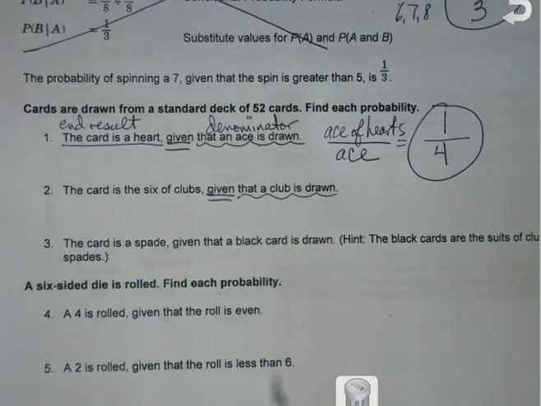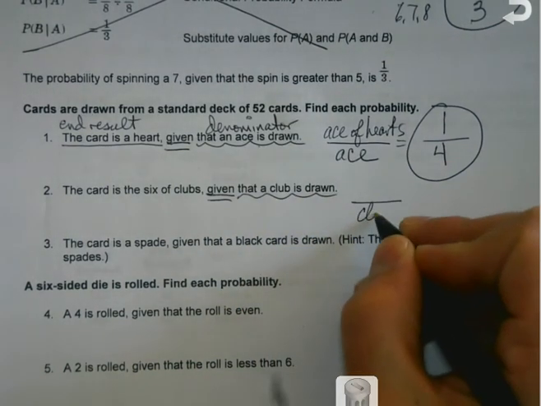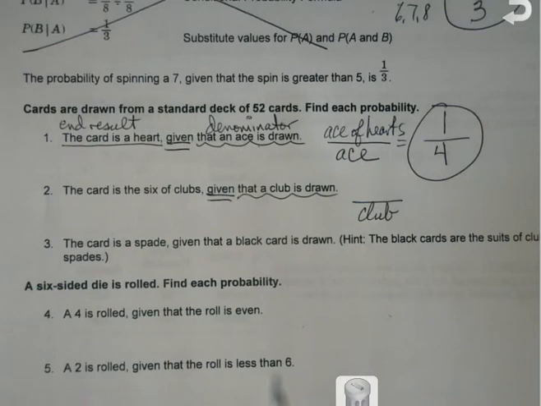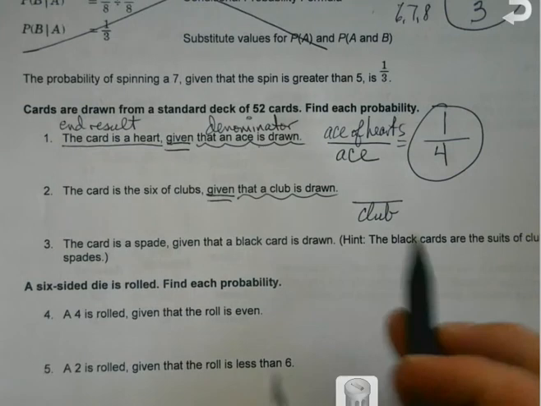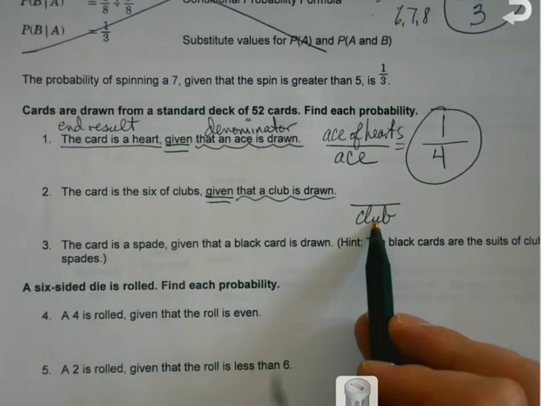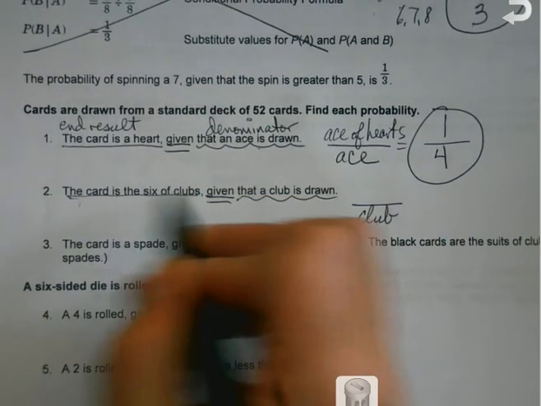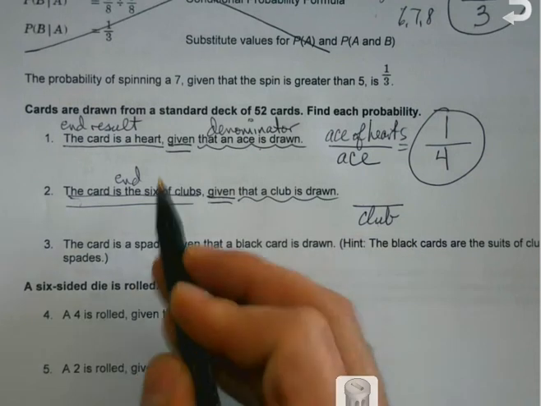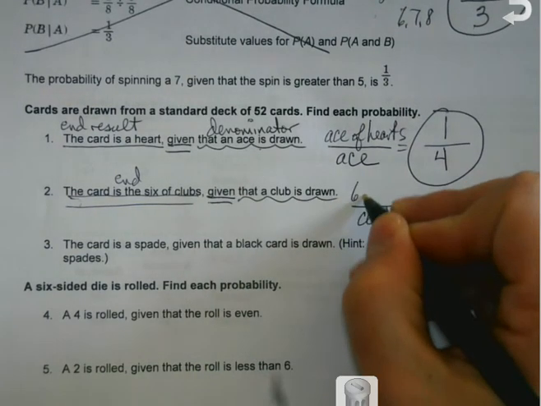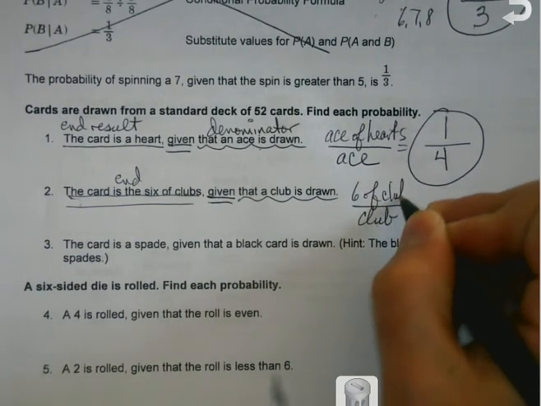Given that a club is drawn, okay? And again, on the homework, you won't have to do all these writing things, but I want you to be able to look back later and say, ooh, that's where those numbers are coming from. So I got a club in the bottom. So then here is what I want to happen at the end. I want to get the 6 of clubs. That's my goal.